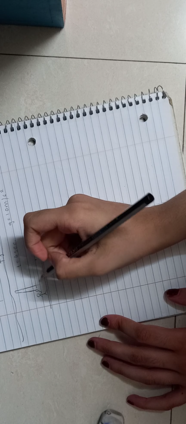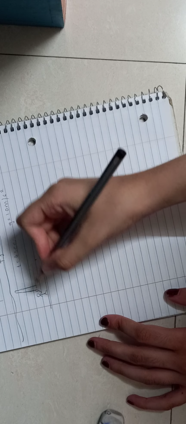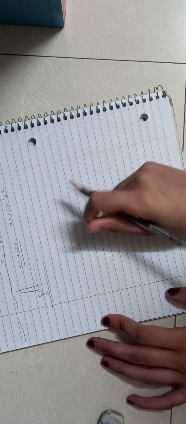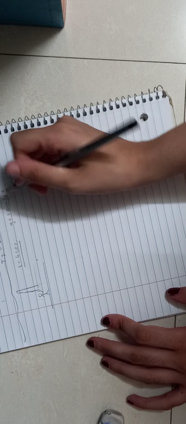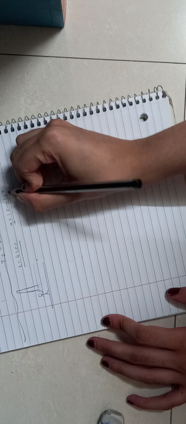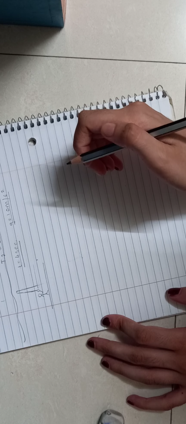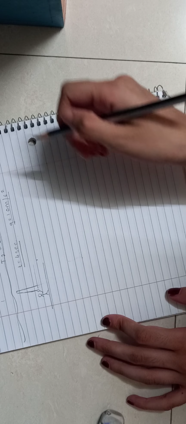A ball is thrown and caught by the thrower himself after 4 seconds. That gives me the information that the total time interval is 4 seconds. The gravitational acceleration is 10 meters per second square in the downward direction. The question is, how high does the ball go and with what velocity was it thrown?